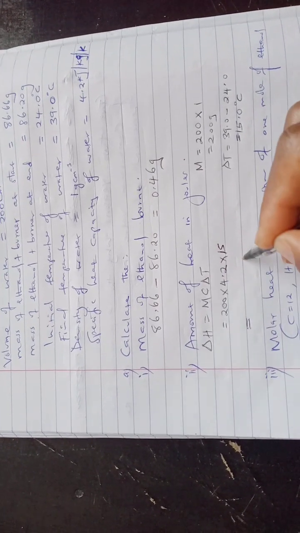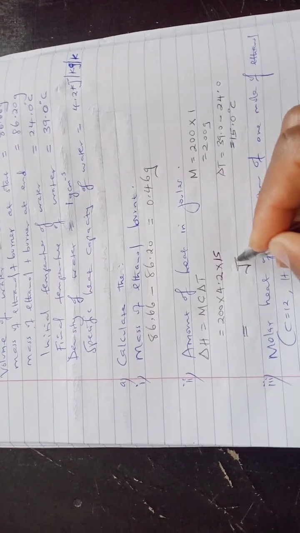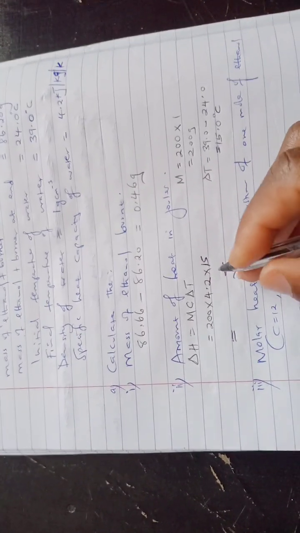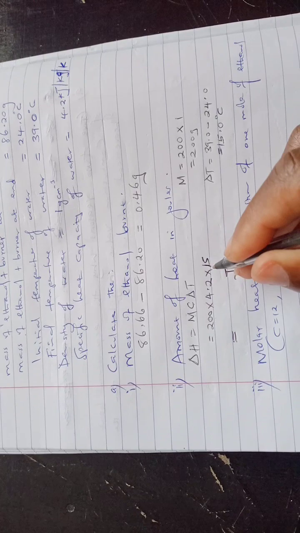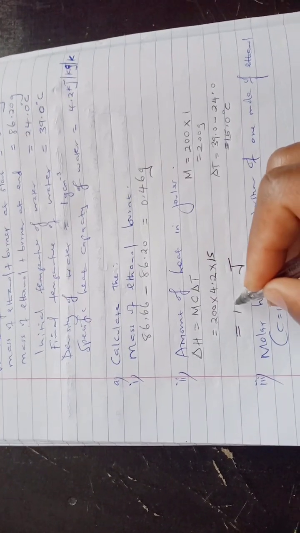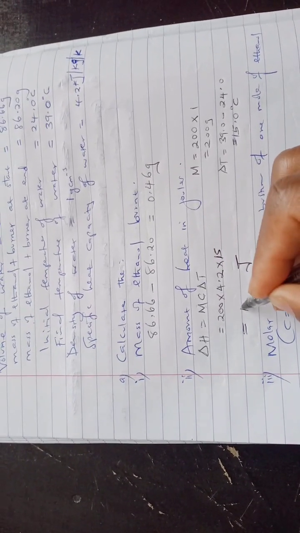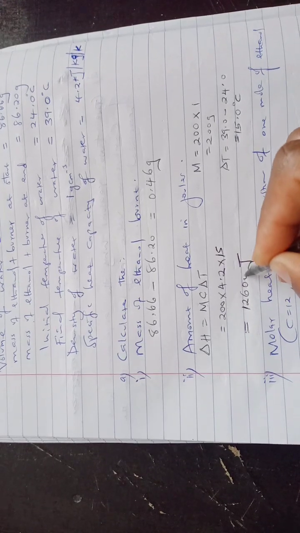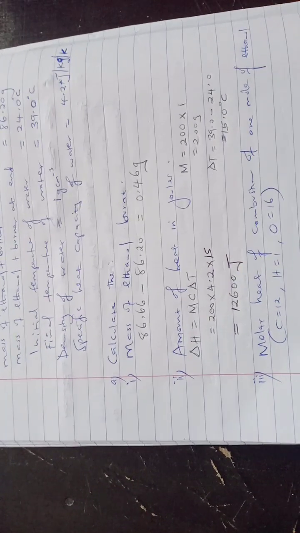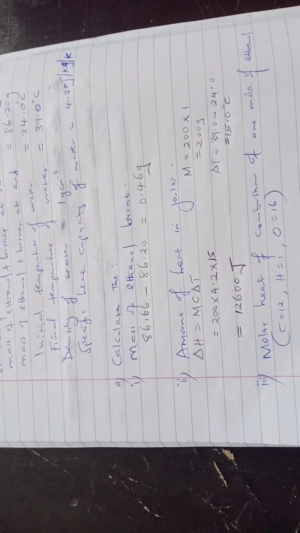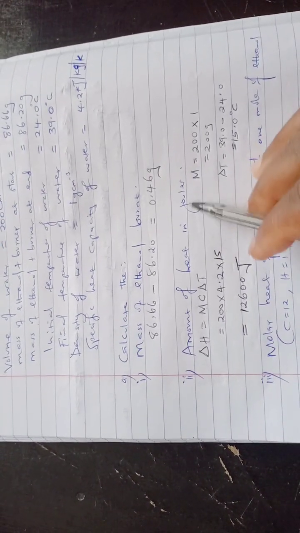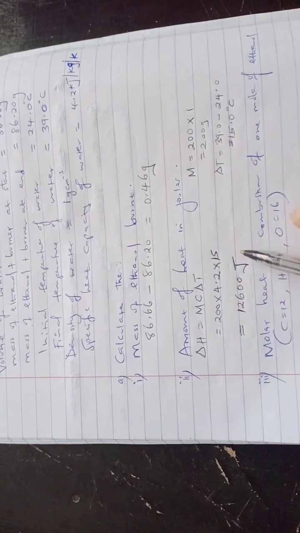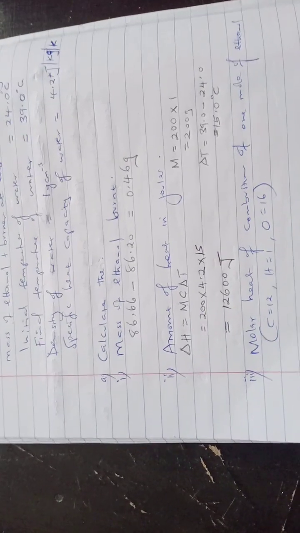Whatever you get here will remain in joules, and joules is capital J. And the answer to this is actually what? 12,600 joules, because the question says you give your answer in joules, so it is 12,600 joules if you calculate.